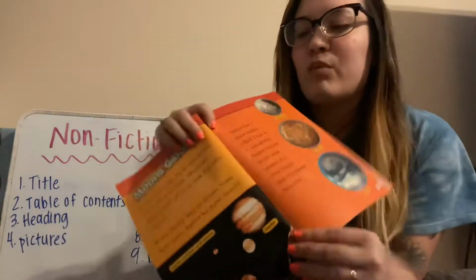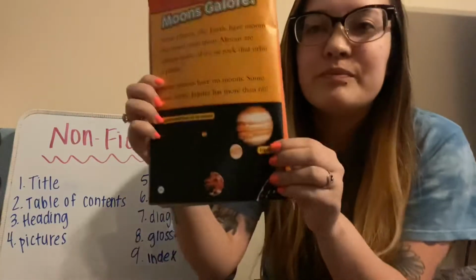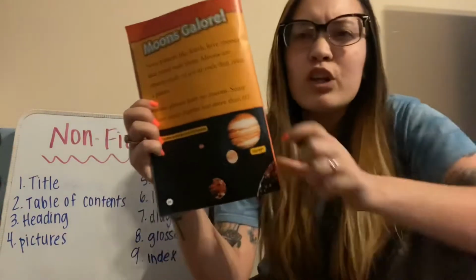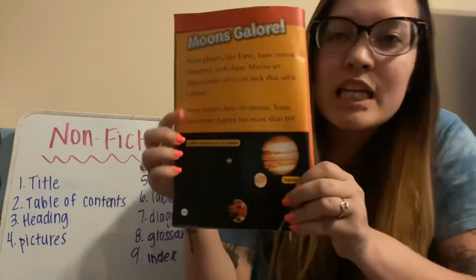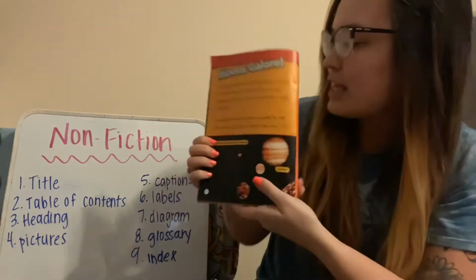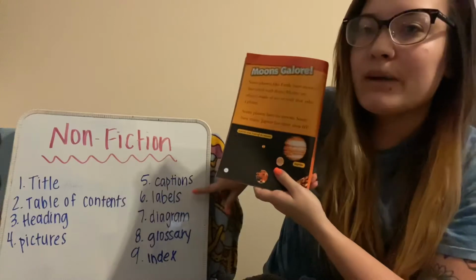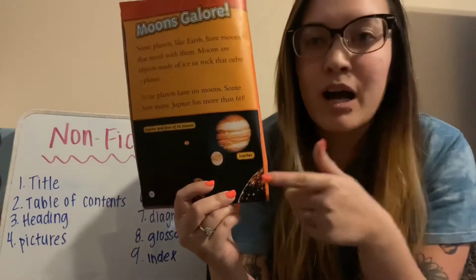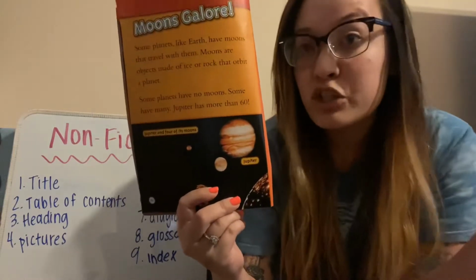All right, so check this out. We're looking at this picture right here. This is a picture of a planet, and if we look a little closely, we have a little box here, and then we have a larger box right here. Well, this little box right here actually is our label. We're going to talk about labels and captions. So this is a label, and a label is a word or maybe one or two words that's on the picture that tells you what the picture is.